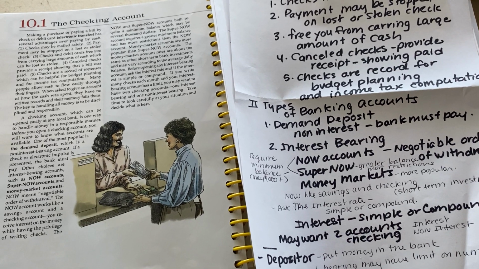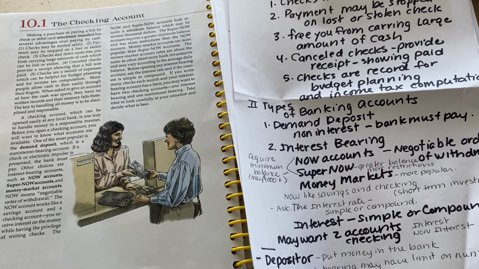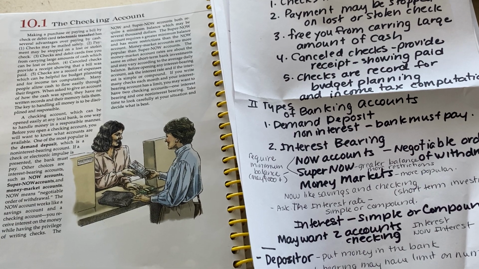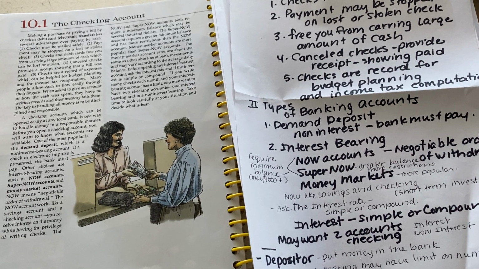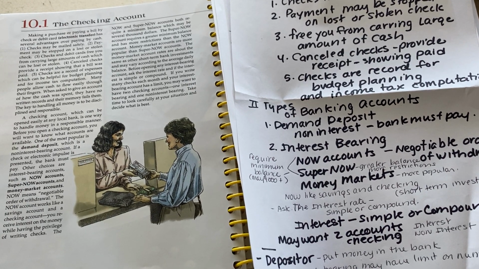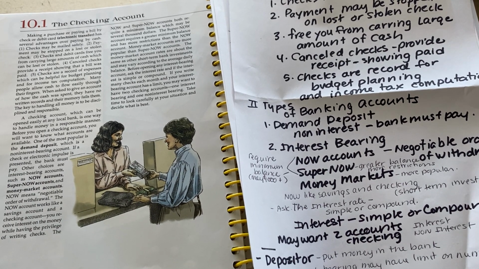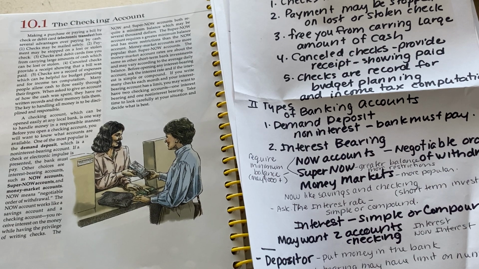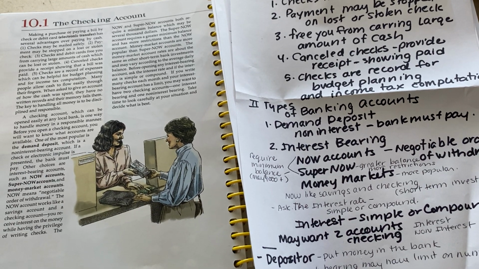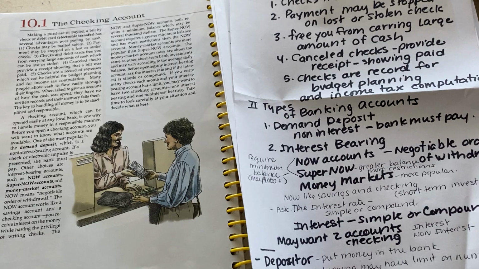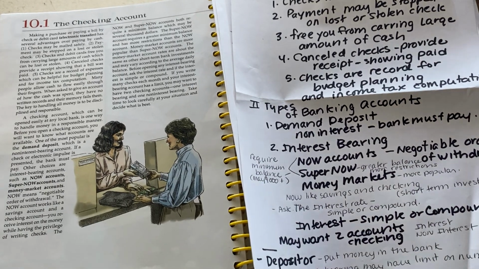Well, first of all, there's the demand deposit. That's a non-interest account, which means the bank does not give you interest when you write a check. So a non-interest bearing account is a demand deposit. And then you have the interest bearing accounts. There's a couple of interest bearing accounts here, as we see.